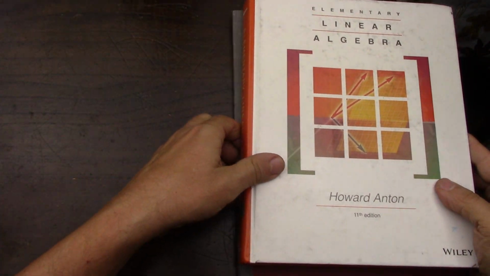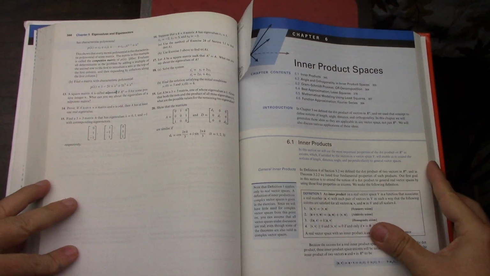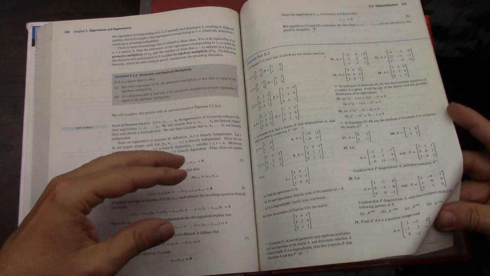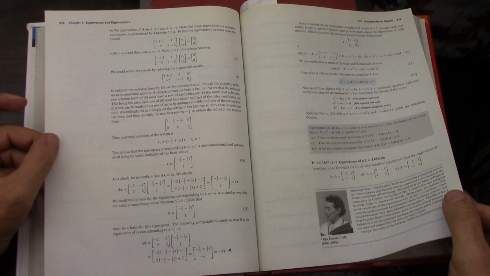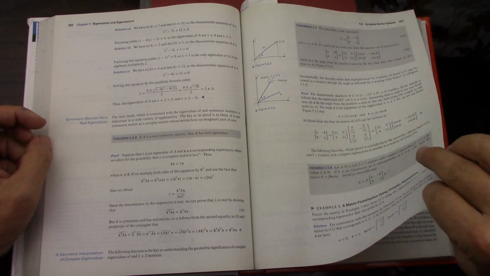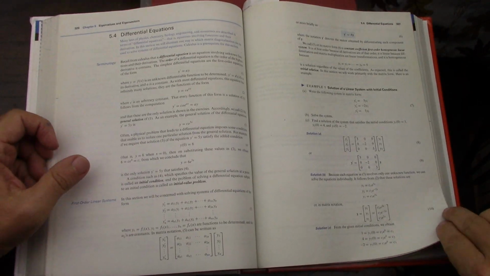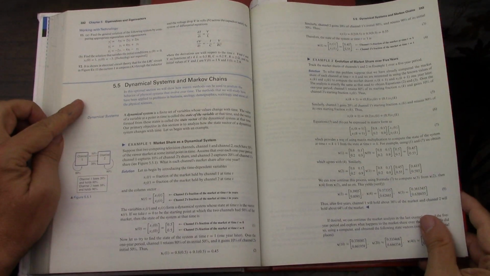Then just to show the book, of course, finally I'm at the gates of chapter 6. Chapter 5, I did some additional problems from, I think it was section 5.3, but then it was really mostly a couple of application sections and the supplementary problems.